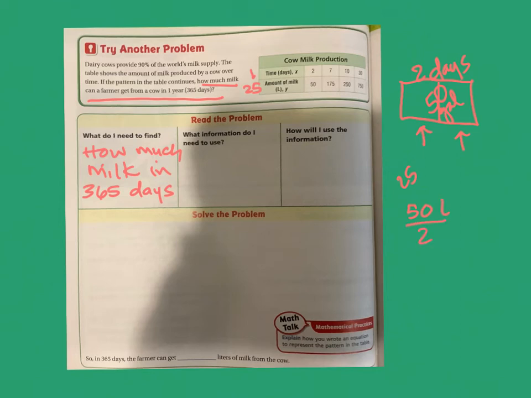We could have said 50 liters in 2 days. What is that in 1 day? 2 divided by 2 equals 1. 50 divided by 2 equals 25. Do you remember doing that several lessons ago? That's how we would find the unit rate. But sometimes you can just see it. So in this case, in my brain, I could kind of just see what was going on.